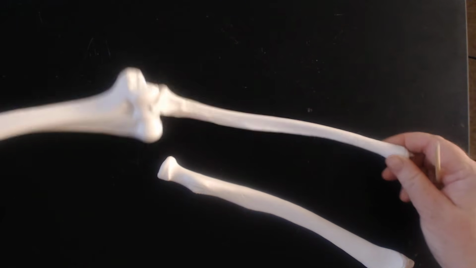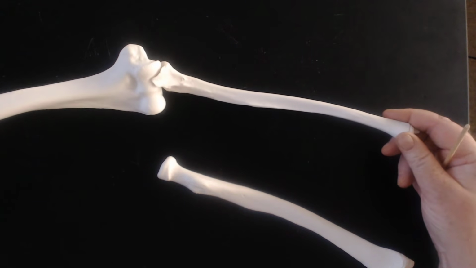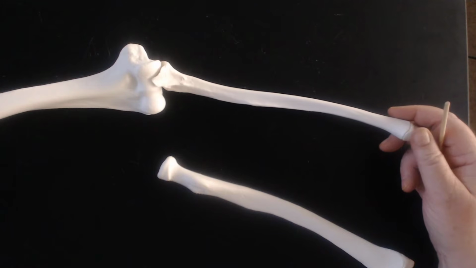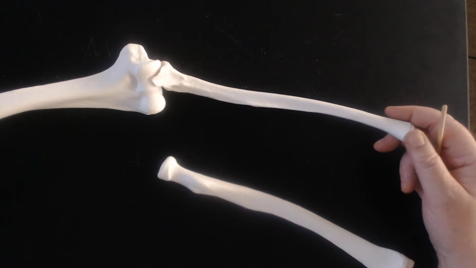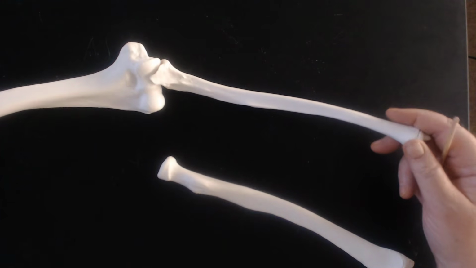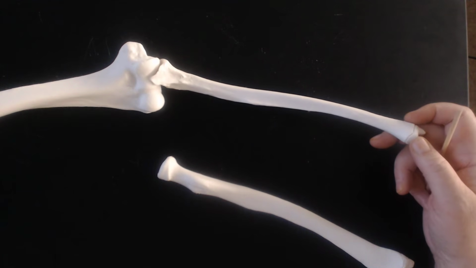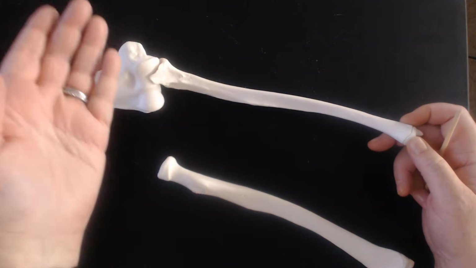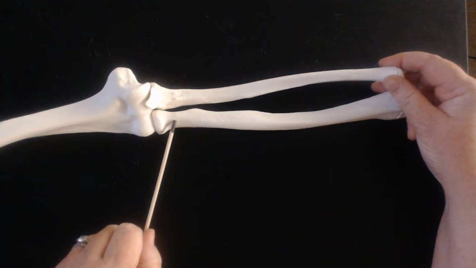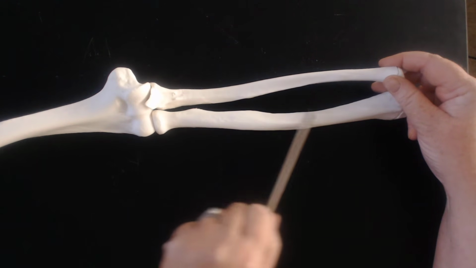Now that's only half of the story of the elbow. The elbow is a compound joint, so it has two joints here. The joint that we just talked about allows for flexion and extension. But what about supination and pronation, which is this movement, hand up, hand down? That movement comes from a pivot joint. This is the radius.